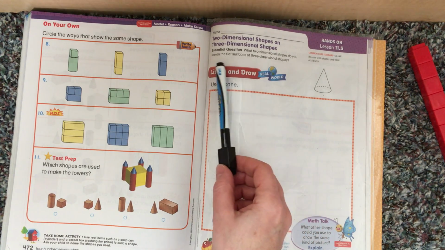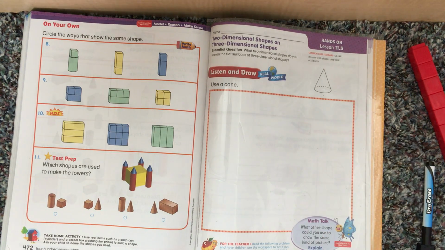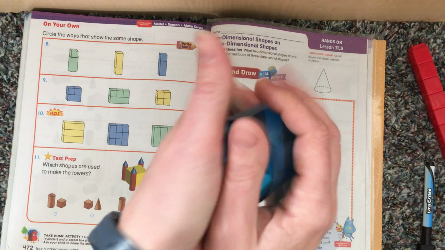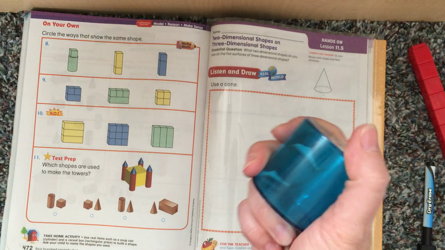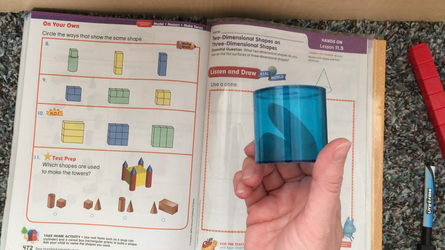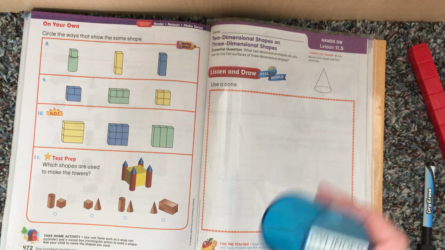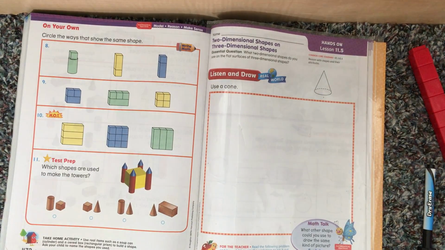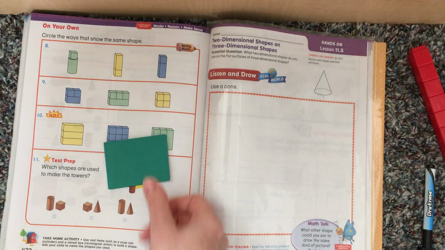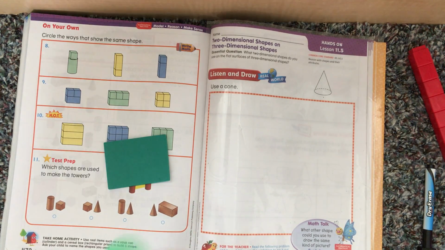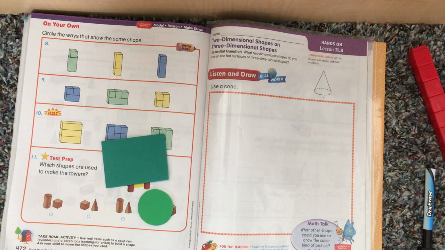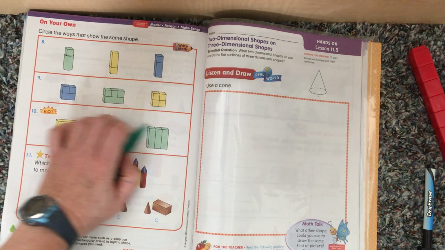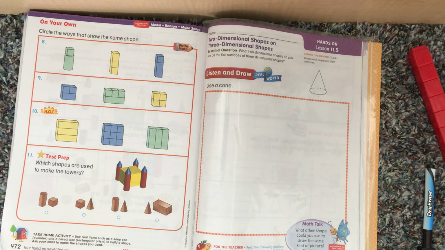What two-dimensional shapes do you see on the flat surfaces of three-dimensional shapes? Now remember, three-dimensional just means we can pick it up and hold it and touch it and roll it around and stuff like that. So here's a three-dimensional shape, a cylinder. Now, two-dimensional shapes just mean the flat ones, like rectangles, circles, triangles, stuff like that. So it says to use a cone.